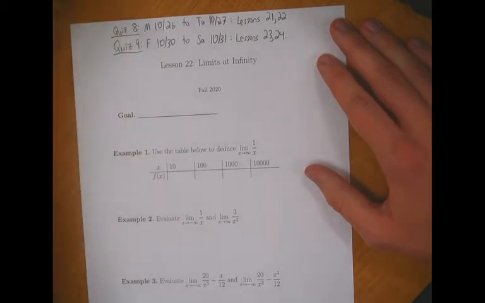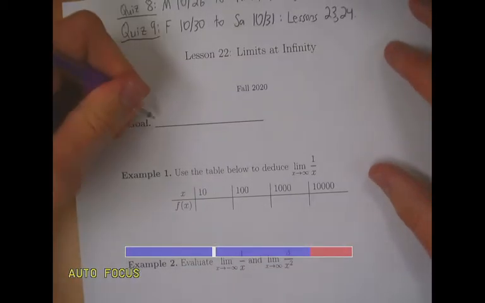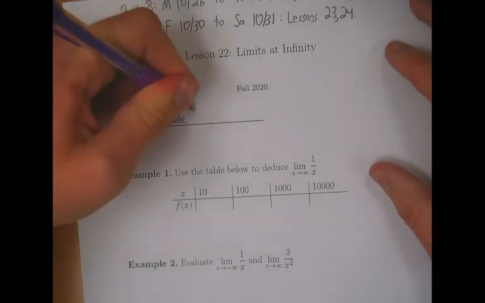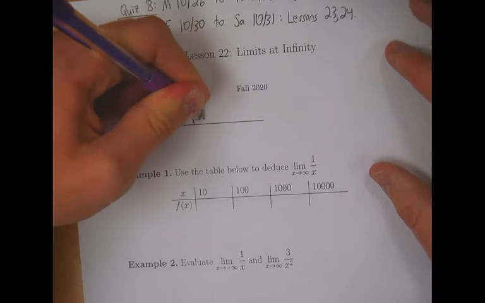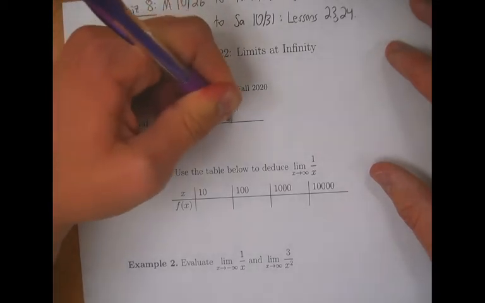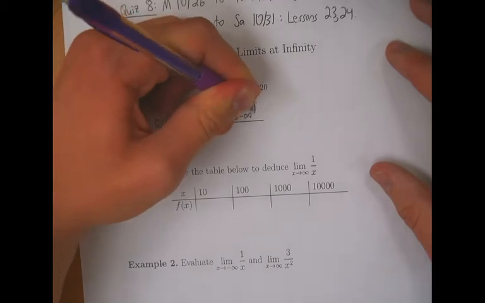Evaluate the limit as x goes to infinity of f of x, and the limit as x goes to negative infinity of f of x.